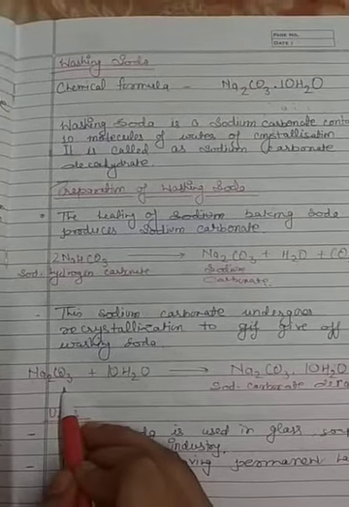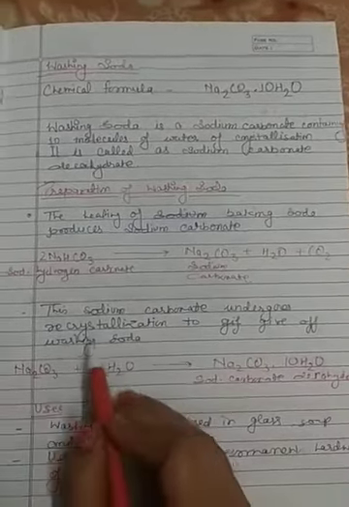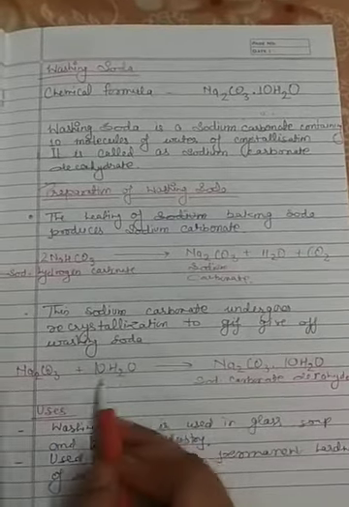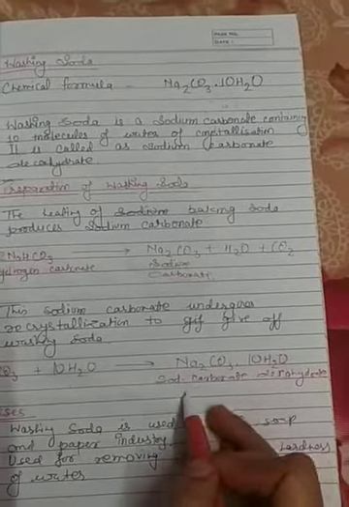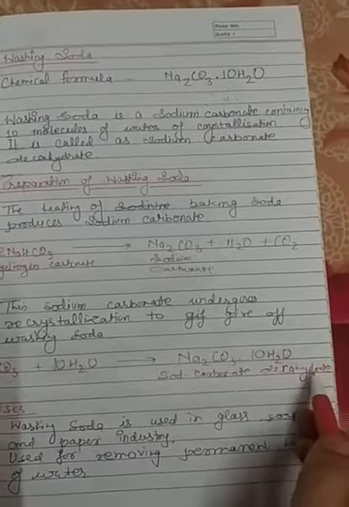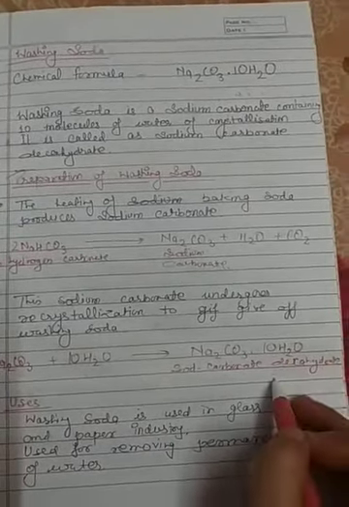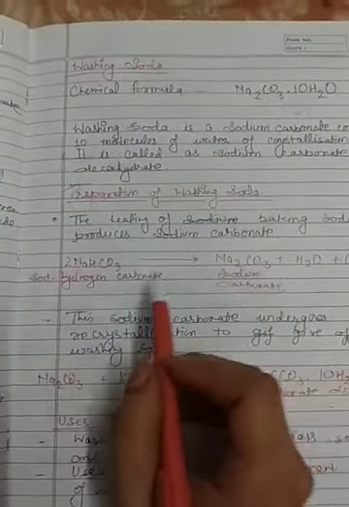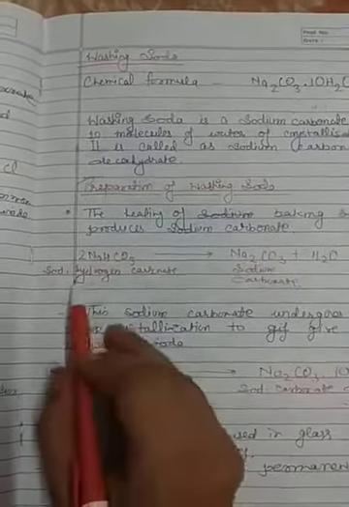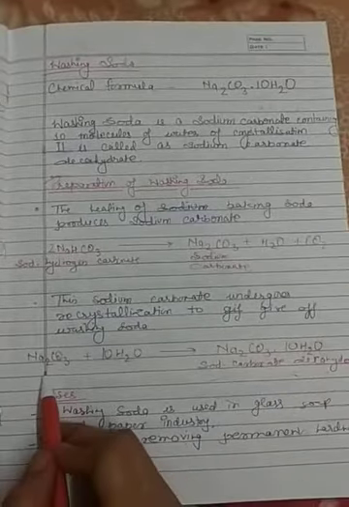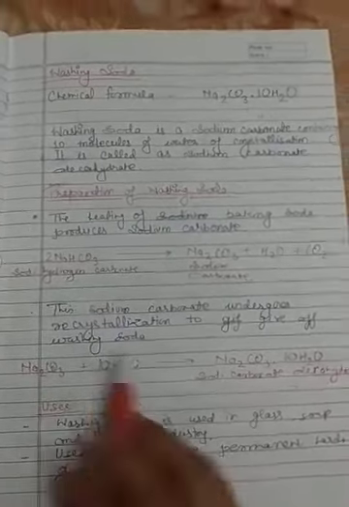Now sodium carbonate undergoes recrystallization to give off washing soda. It will react with 10 molecules of water and produce sodium carbonate decahydrate, and we will get washing soda. This is the formula of washing soda. Firstly, we get sodium carbonate by heating baking soda or sodium hydrogen carbonate. Then sodium carbonate undergoes the recrystallization process and we get sodium carbonate decahydrate.